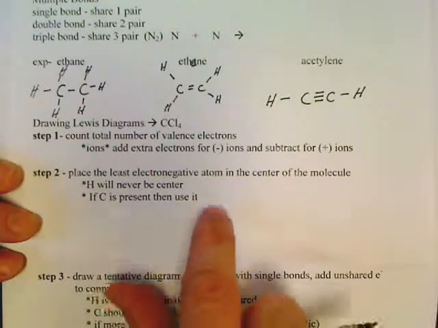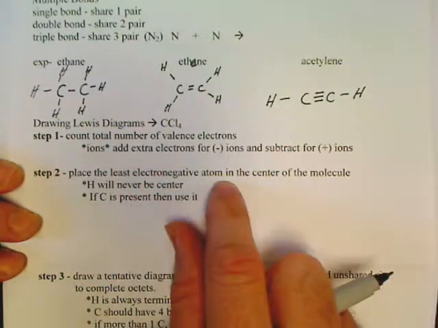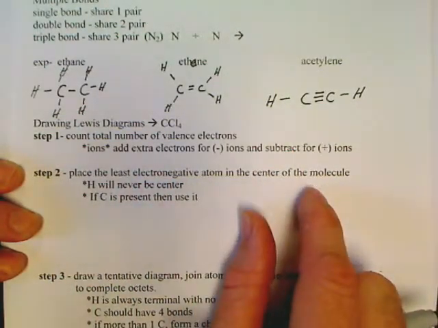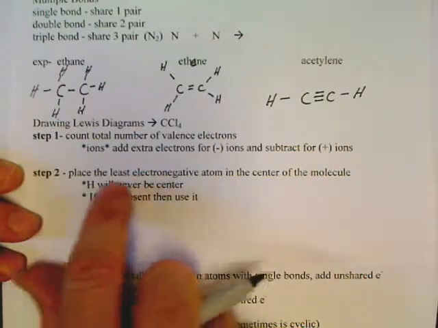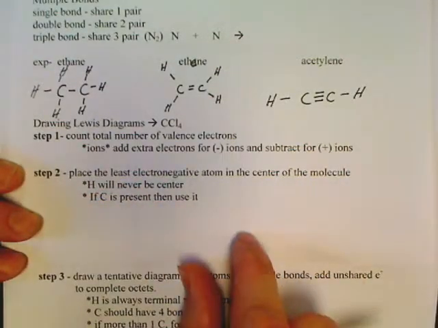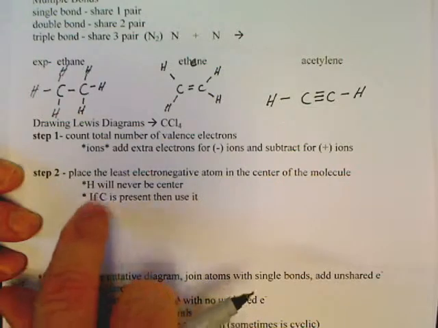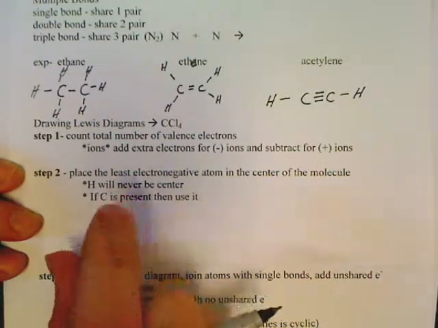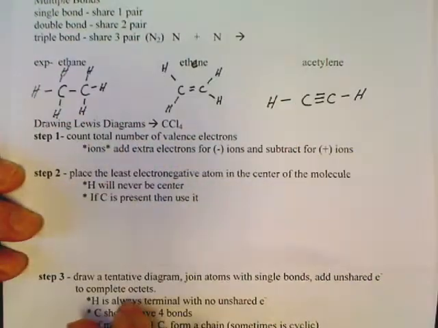Step number 2, I'm going to take the least electronegative atom and put it in the center of the molecule. I'll give you a couple of hints. H will never be in the center of a molecule. Hydrogen never will. I'll give you another hint. If you've got a carbon, that's going to be the center of your diagram. I mean, that's like guaranteed money in the bank.